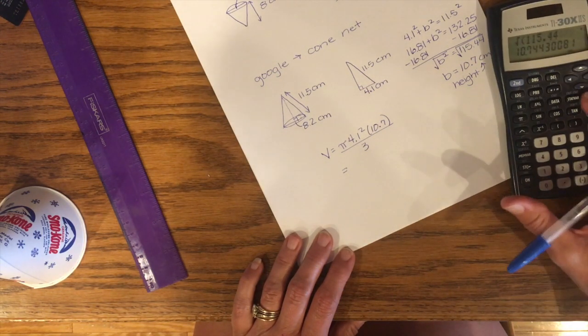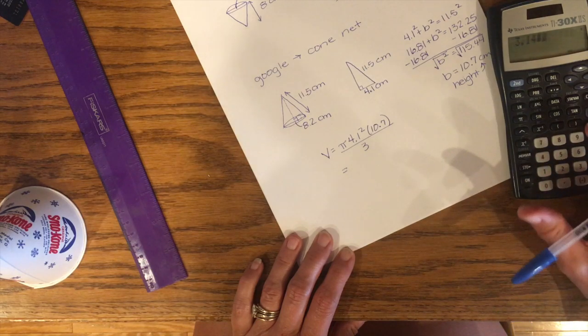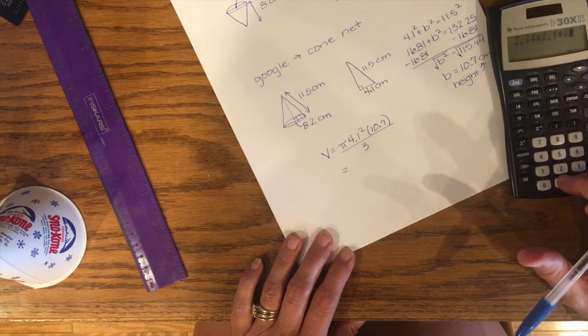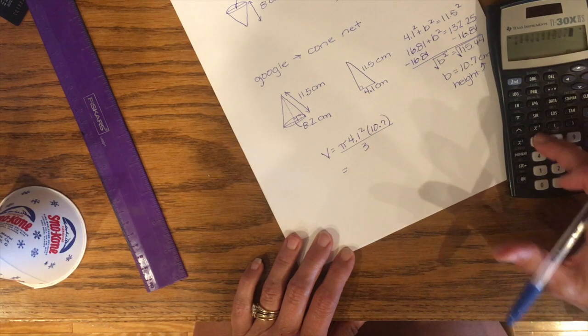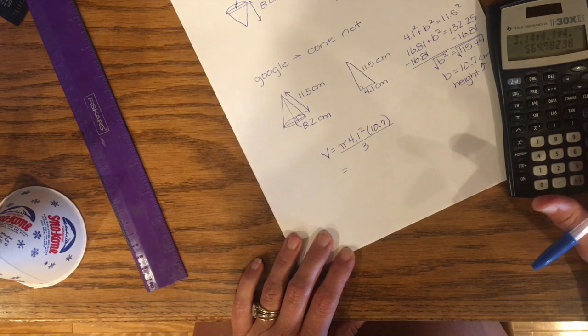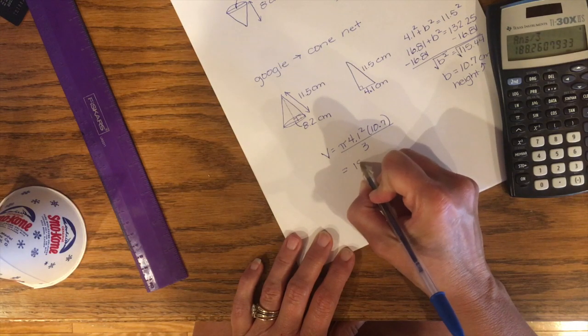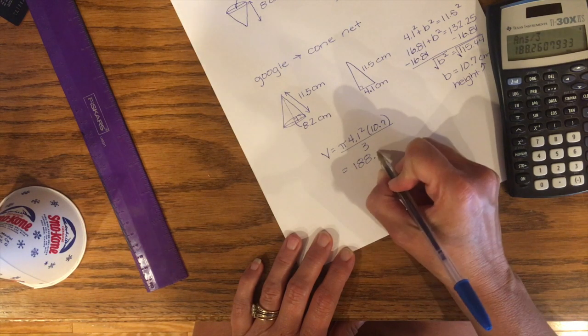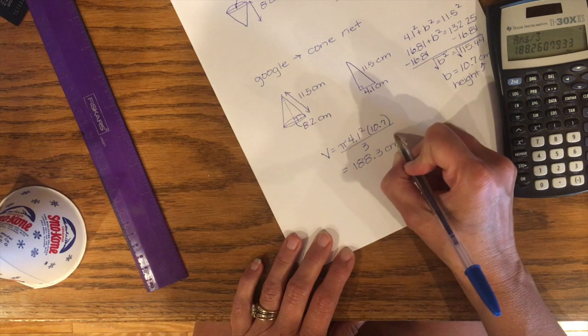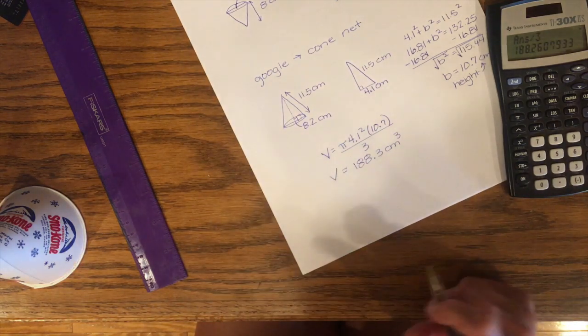So let's go ahead and see what we get. Pi times 4.1 squared times 10.7. I'm going to press equals and then divided by 3. My volume is 188.3 centimeters cubed for my snow cone cup.